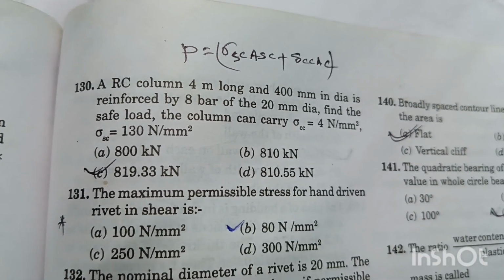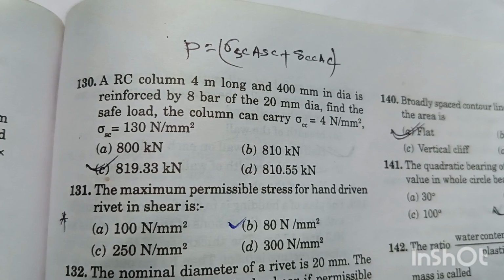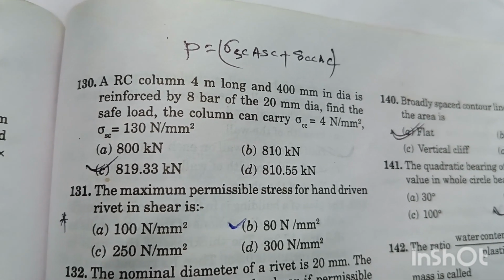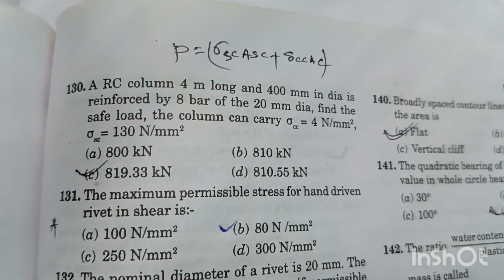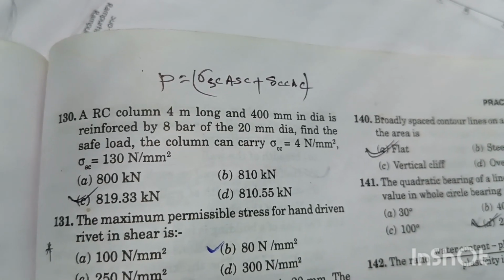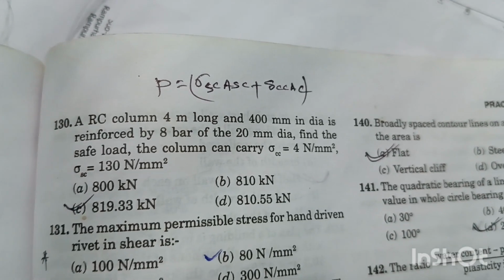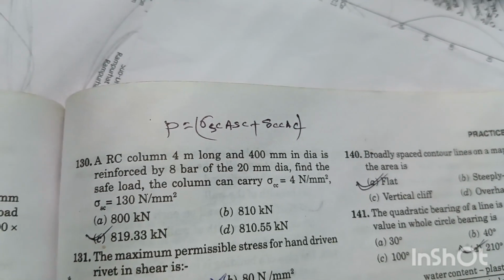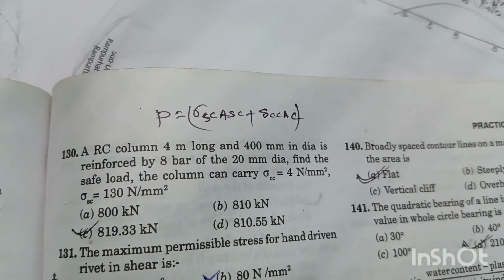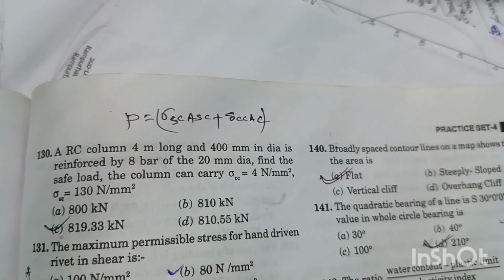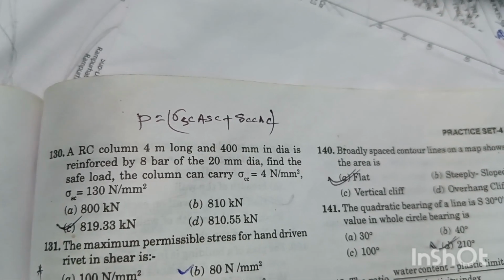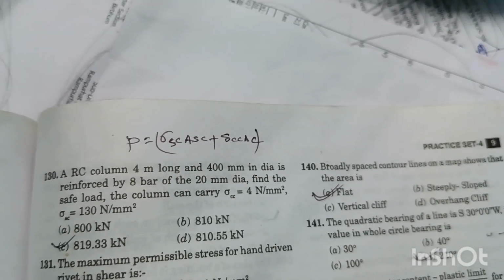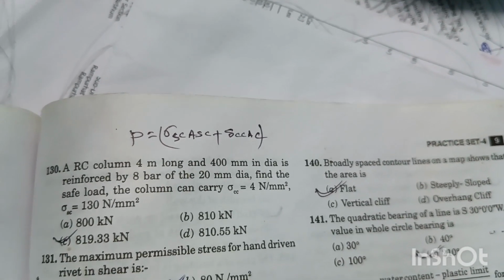Find the safe load the column can carry, where sigma cc equal to 4 Newton per millimeter square and sigma sc equal to 130 Newton per millimeter square. We know the formula of safe load P equal to sigma sc into ASC plus sigma cc into ACC, where sigma sc is the compressive stress in steel and ASC is the compression steel area, and sigma cc is the stress in concrete, and ACC is the area of concrete.